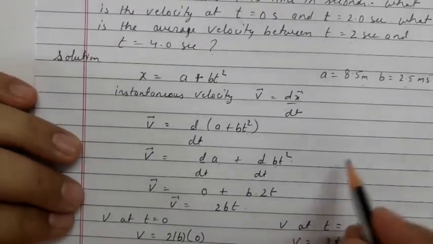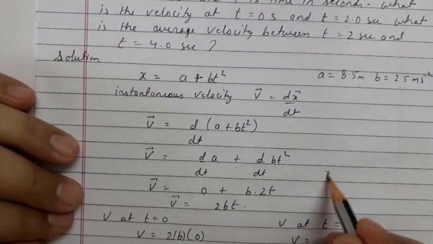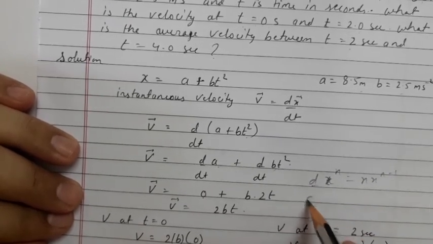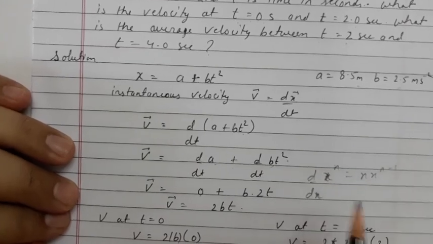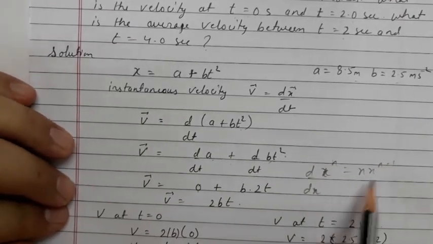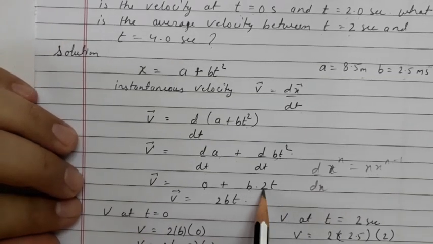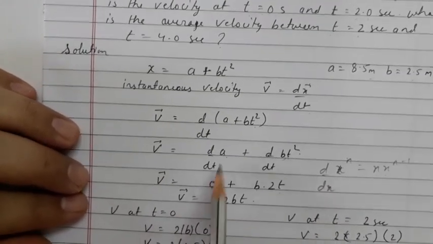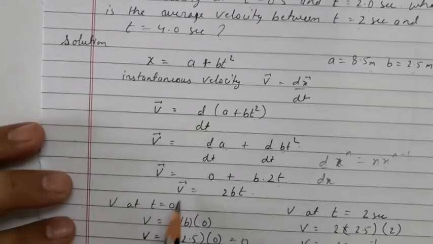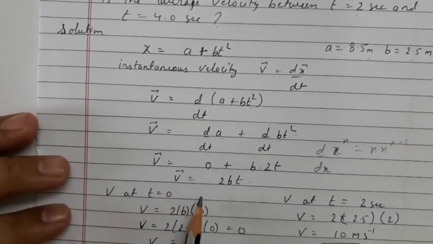The formula used is: the differentiation of x to the power n is equal to n x to the power n minus 1. If we need to find the differentiation of x to the power n, it can be given as n x to the power n minus 1. So by using this formula, we get v is equal to b into 2t, or v can be written as 2bt. Now this is the instantaneous velocity, which is equal to 2bt.